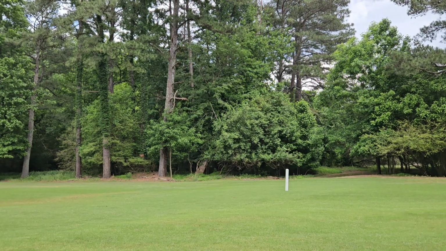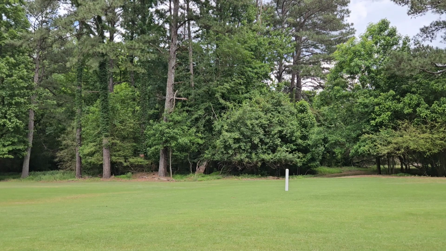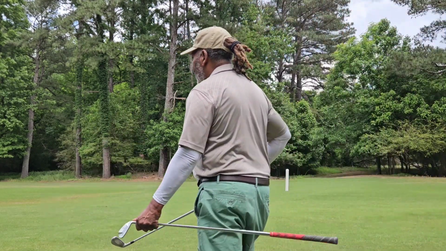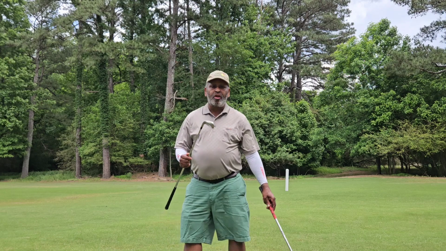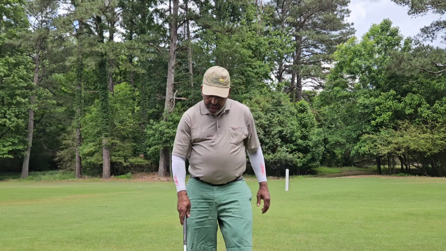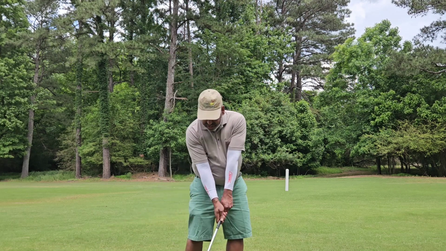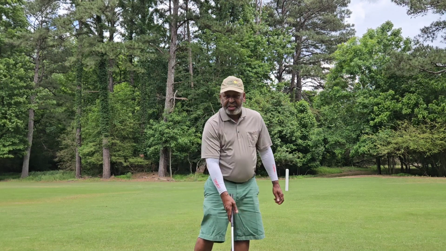The best training club in the world is the Tour Striker, right? I have the Tour Striker Pro. It has a leading beveled edge, small face, but the only way to hit this club is to get the hands in the right position.